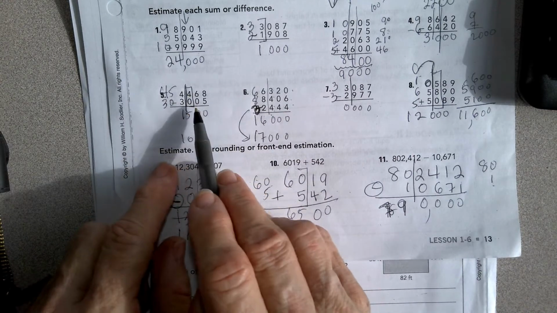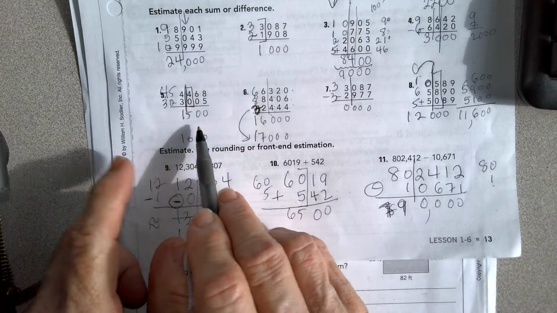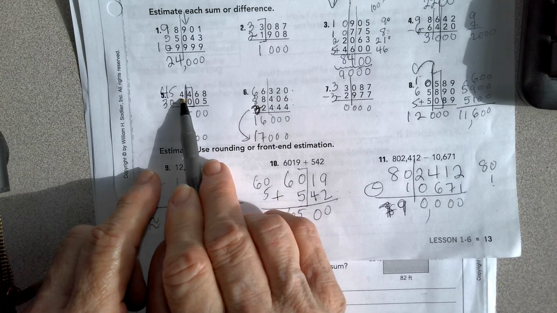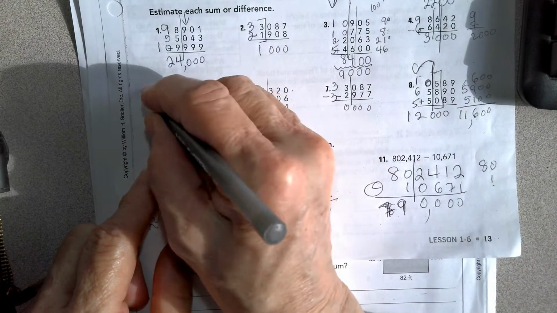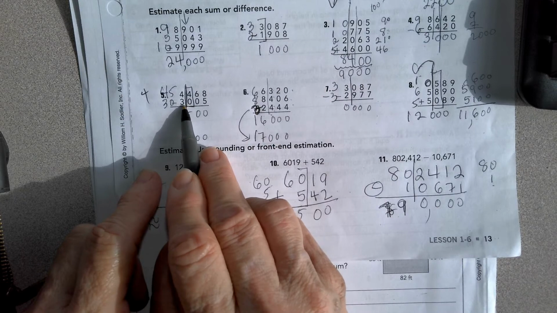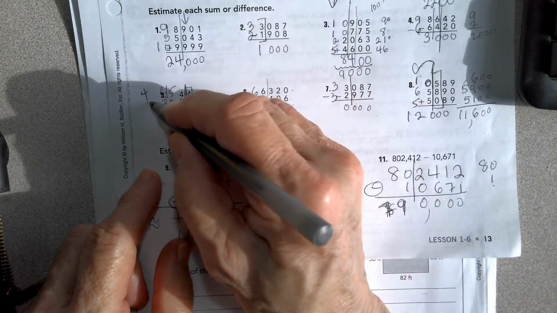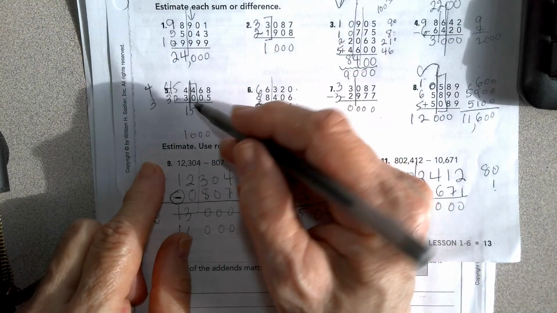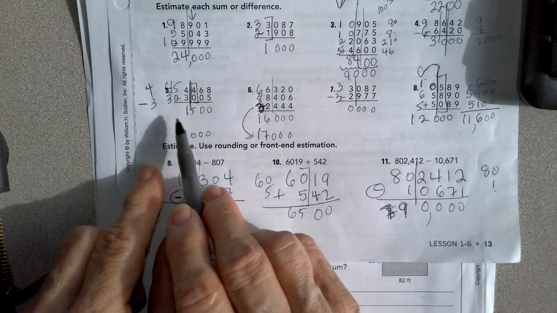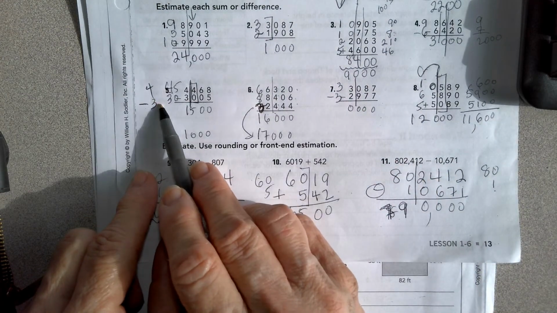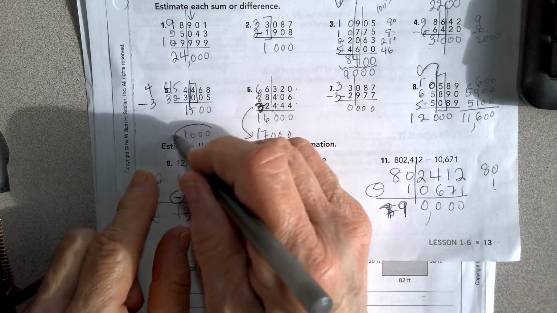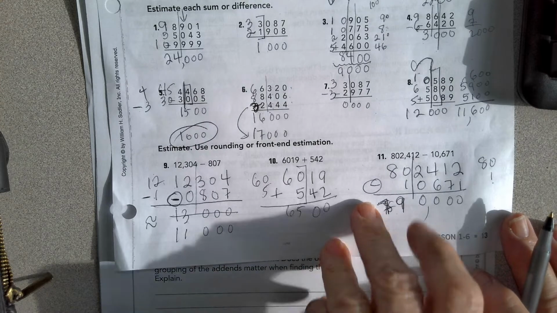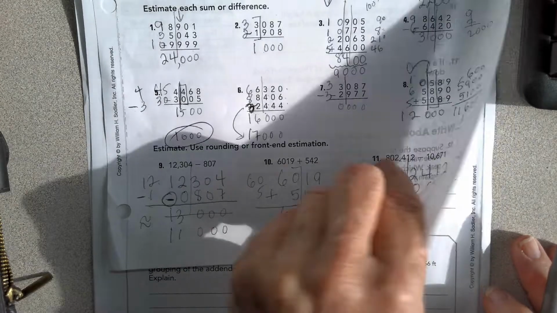And by the way, these 2 are real low too, but it's okay. So this would round to the what? 4 or 5? 4. The next one is 3 or 4? 3. So again, we're rounding to the thousands, and that's a subtraction. So that's going to be 4,000 minus 3,000, which is 1,000. Okay.